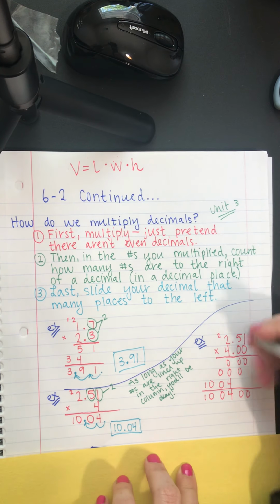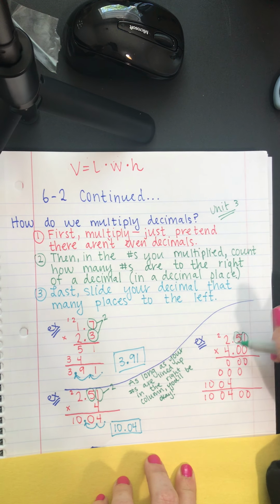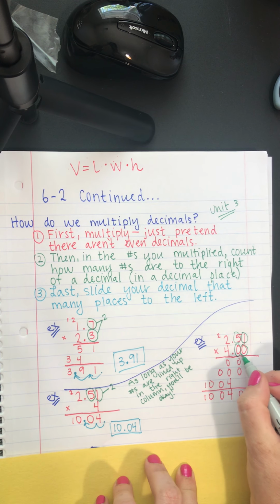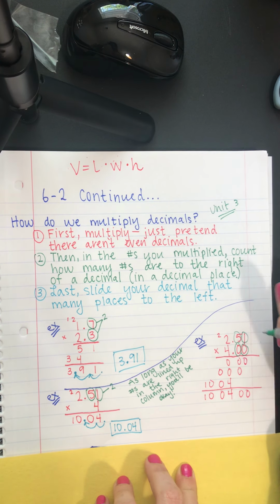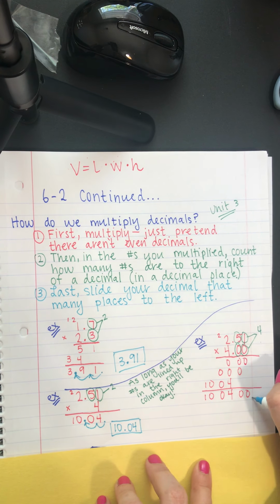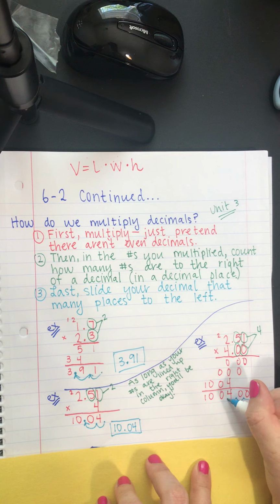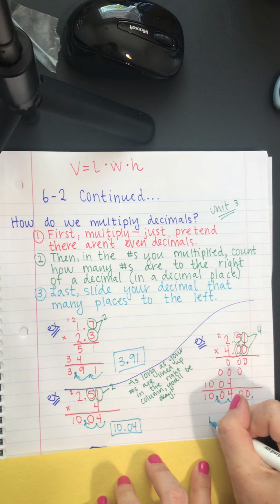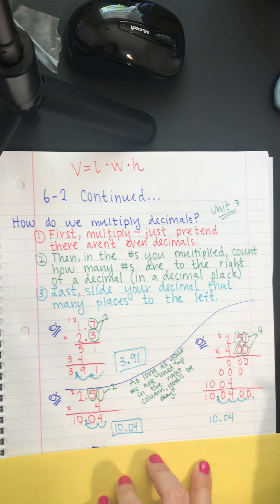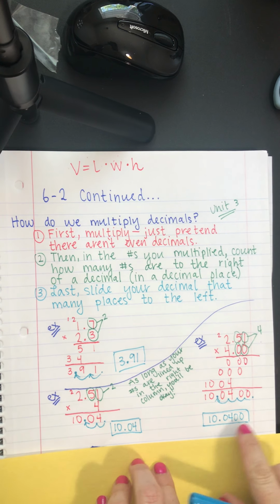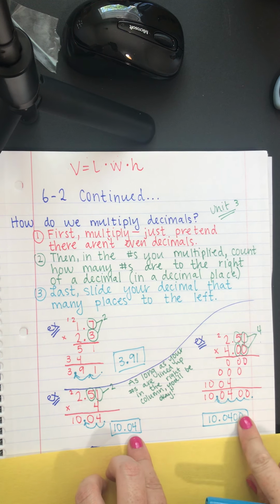And then I'm going to count how many numbers I have to the right of a decimal. 1, 2. I added in decimal places here because I wanted to line those up. So now total I have 4. So if I come down here, my decimal is here right now, but I need to move it 4 places. 1, 2, 3, 4. And it ends right here. So look at that. I ended up with the same answer, 10.04.